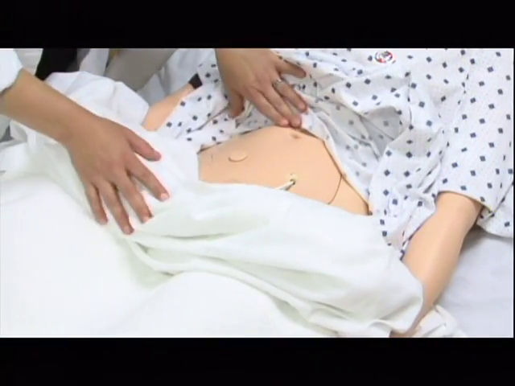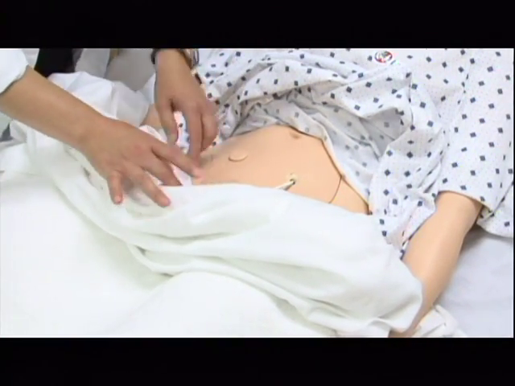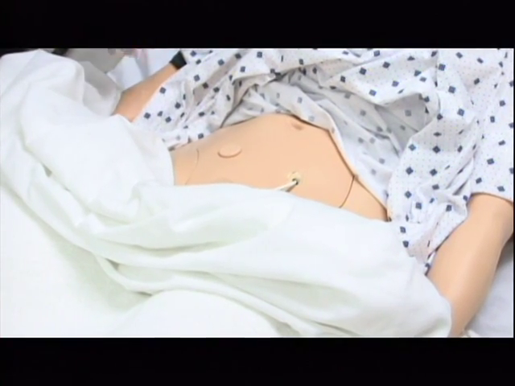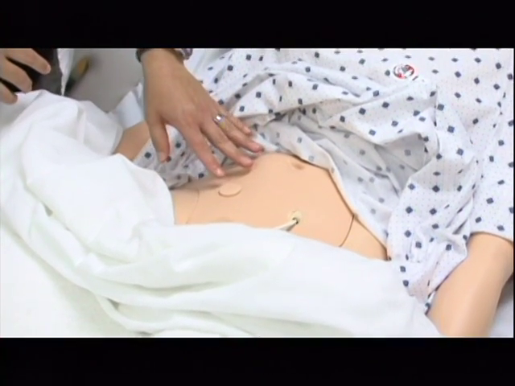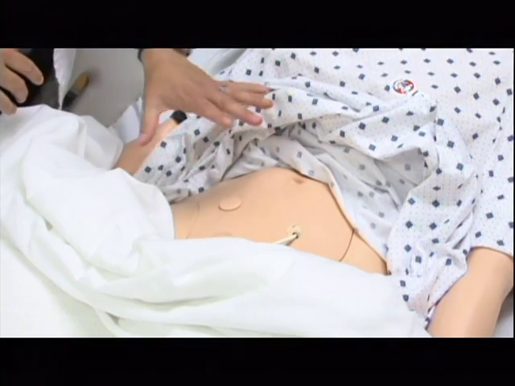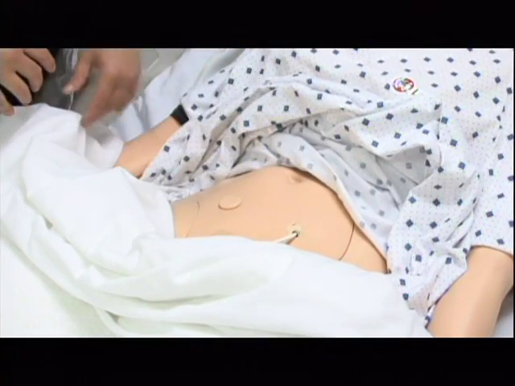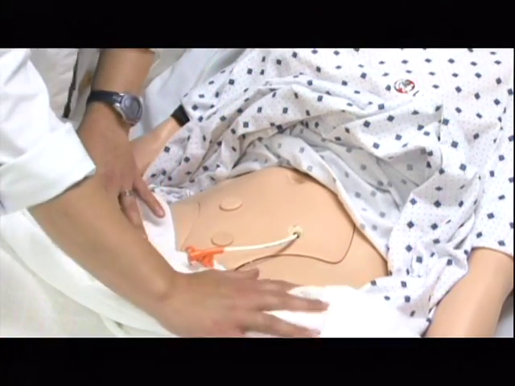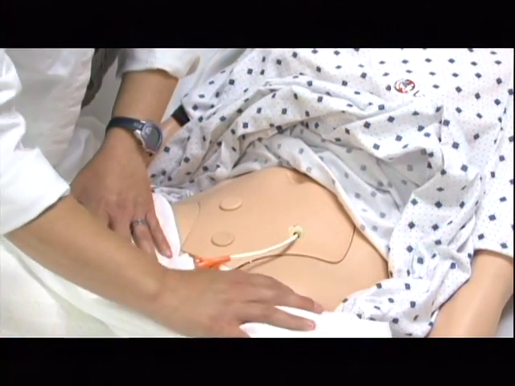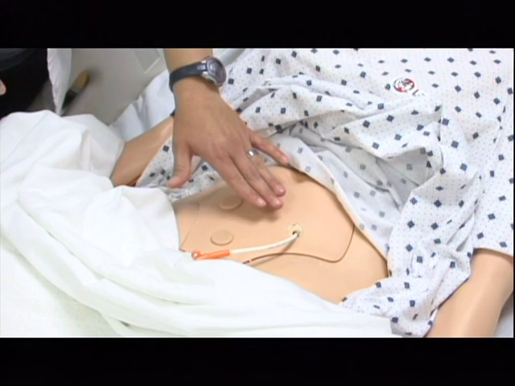Now, if you'll remember with the abdominal area, you always want to inspect first, and so I'm going to be looking at her abdominal area. I'm going to make sure that I don't see any distension, and I need to make sure that there aren't any open wounds or areas. I need to also look at the tube, and I need to assess the appearance around the site.